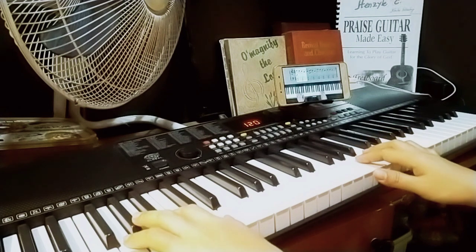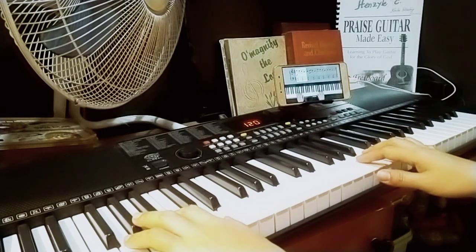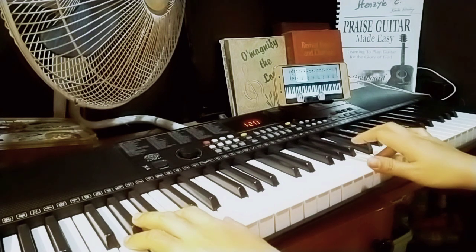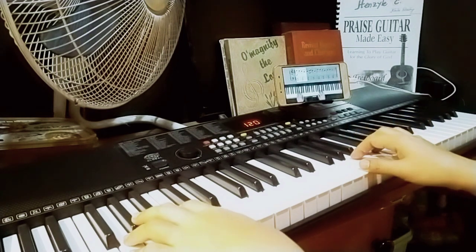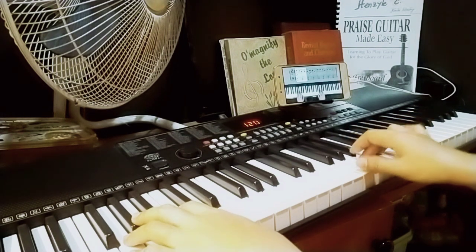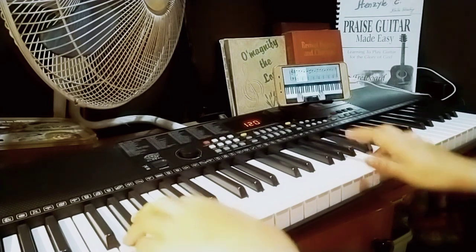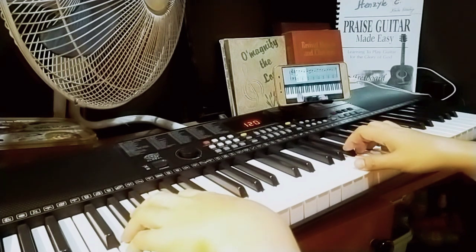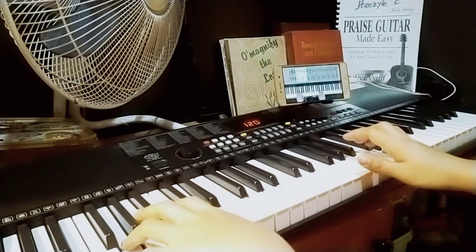1, 2, 3, 4. Place your right hand up here and the left hand down here. And let's try it. Try it on your own. Go. Good. You can press pause if you need some extra time. Otherwise, let's look at measure 2.